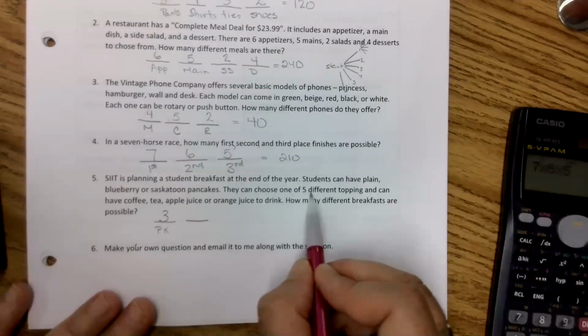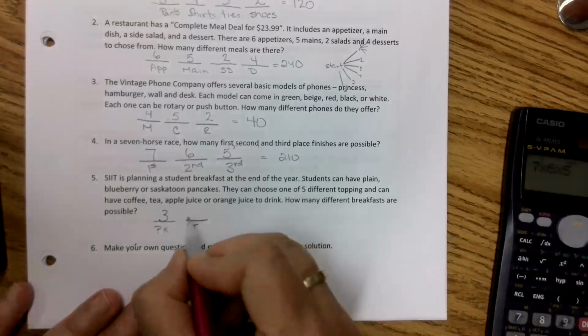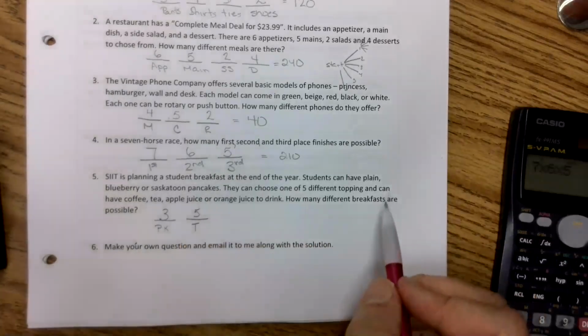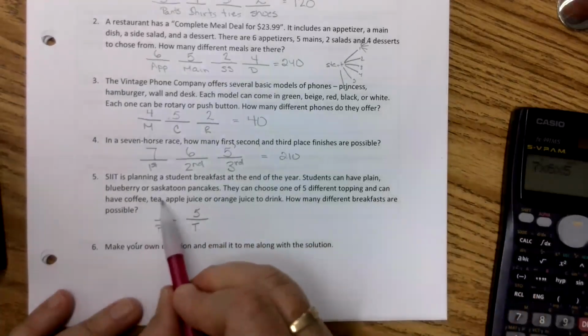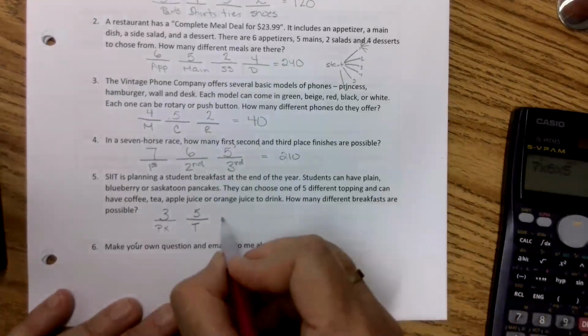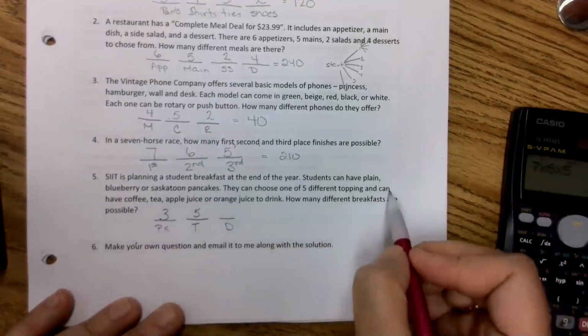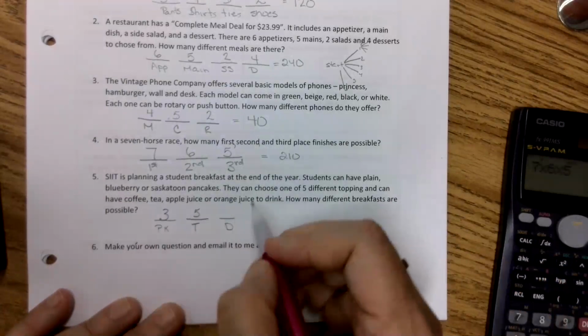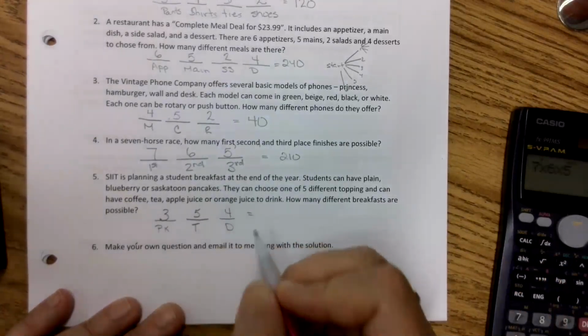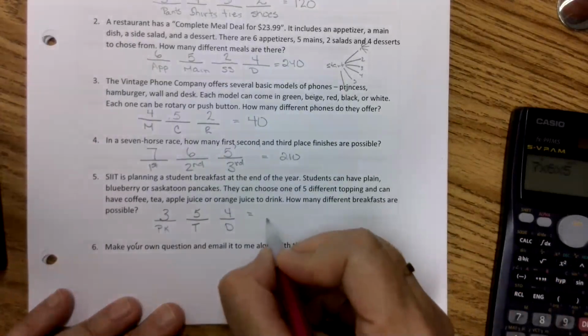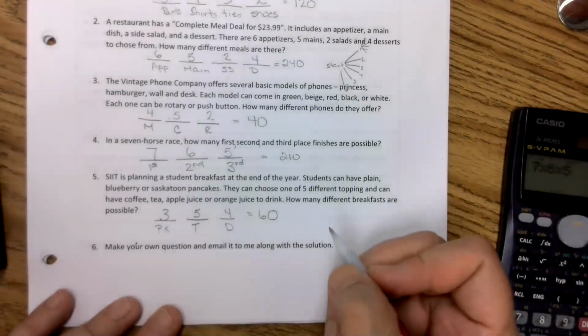They can choose one of 5 different toppings and can have coffee, tea, apple, or orange. So our drinks, now I lost count, 1, 2, 3, 4. All right, and if we multiply through, that should be 60.